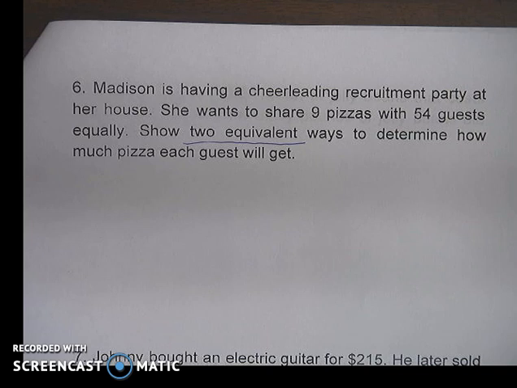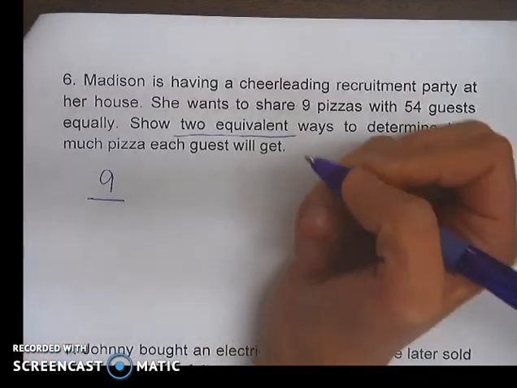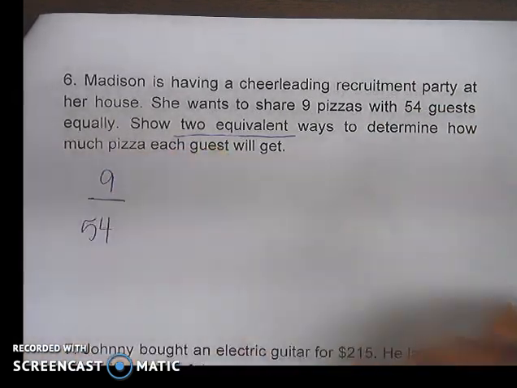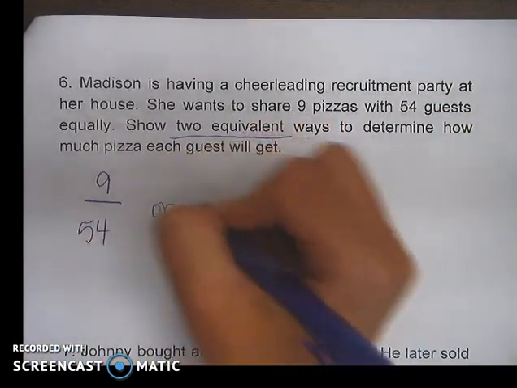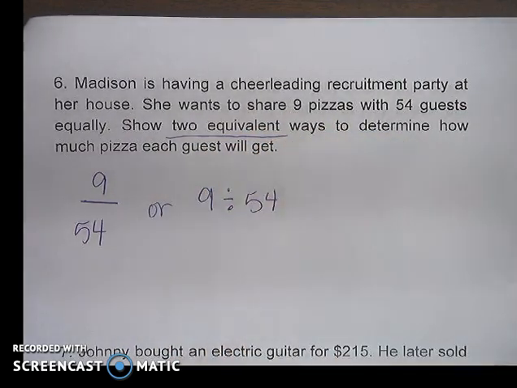It's not asking you to solve it. It's just telling you to show 2 equivalent ways. Well, what do we have? We have 9 pizzas. And we're dividing those 9 pizzas by how many people? 54. So it's 9 divided by 54. Now it looks weird. Okay?